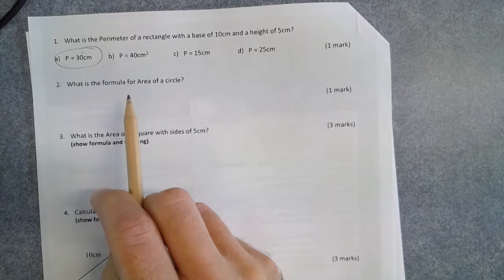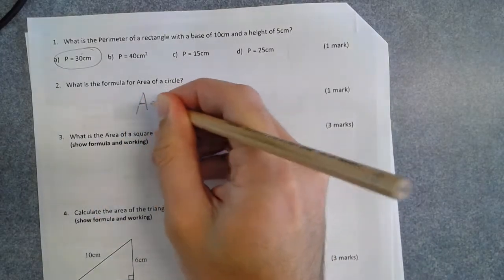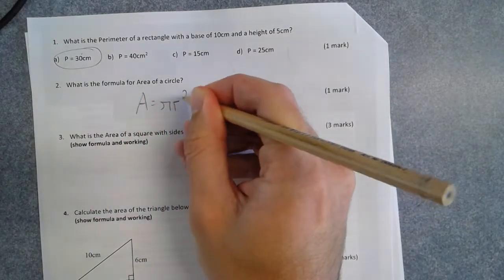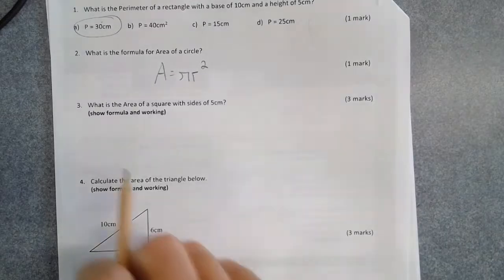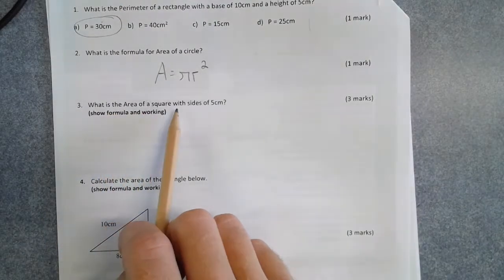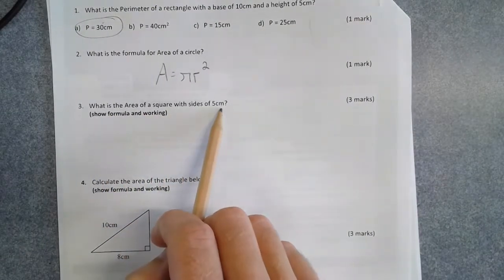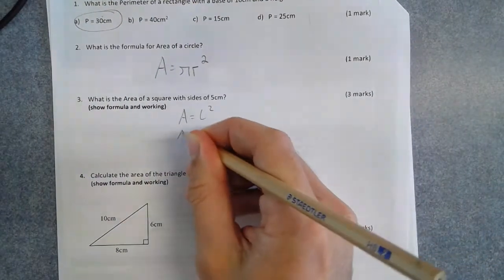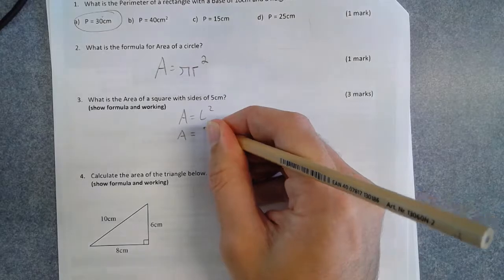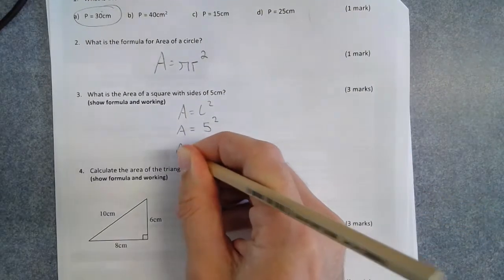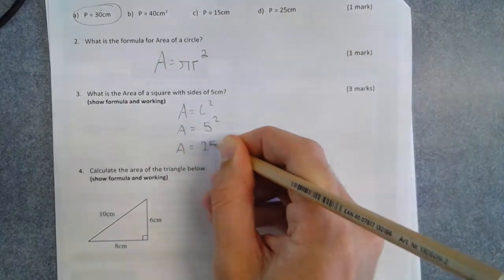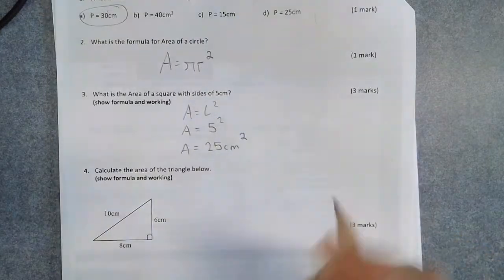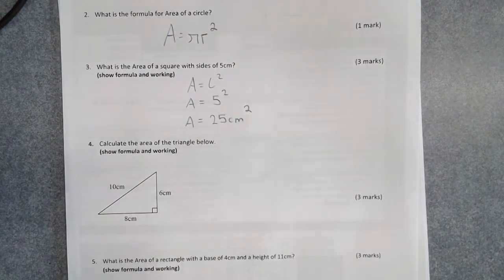2. What is the formula for the area of a circle? Well, the area of a circle is pi r squared. Number 3. What is the area of a square with sides of 5 centimetres? So the area of a square is length squared, or side squared. So that's 5 squared. 5 times 5 is 25 square centimetres. Don't forget your units.